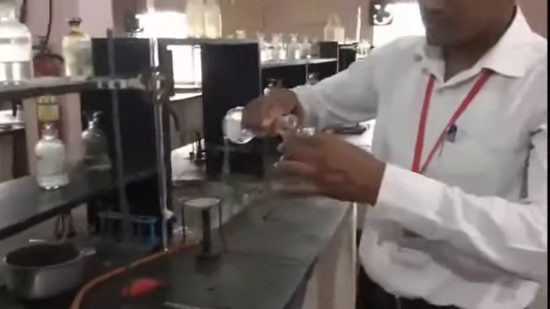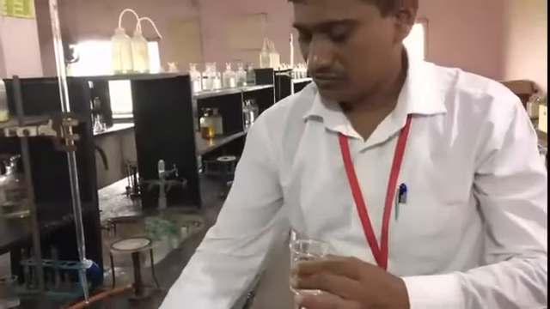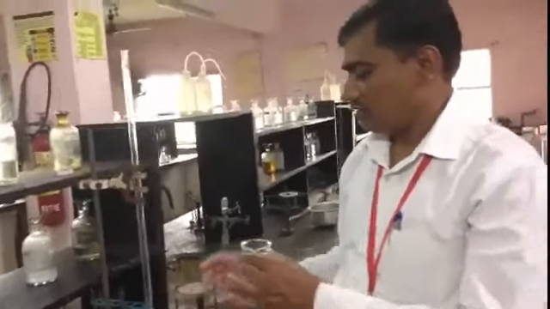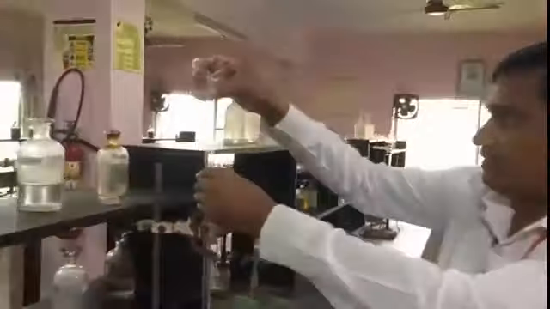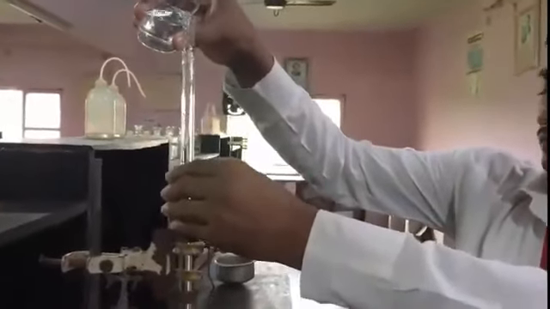Now I am taking the sodium thiosulphate solution and filling this burette, filling it above 0.